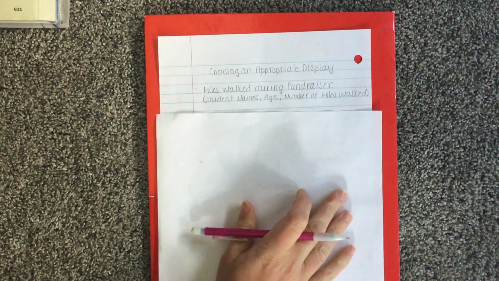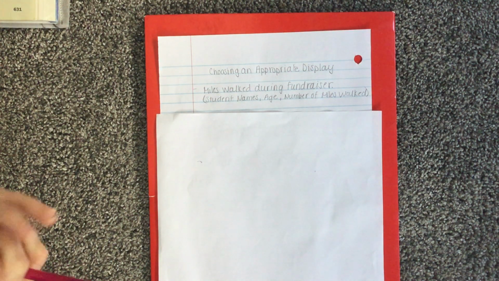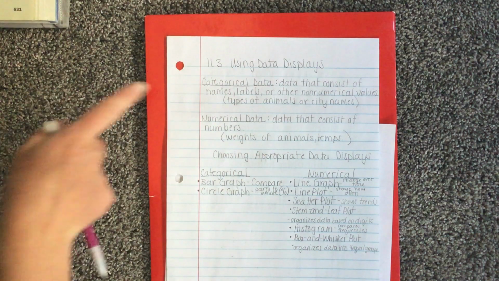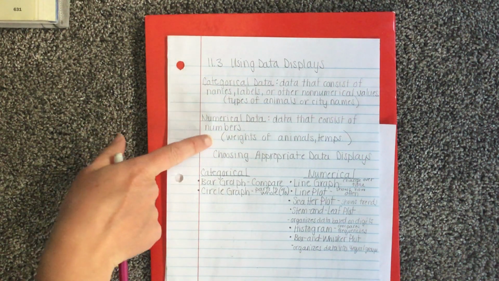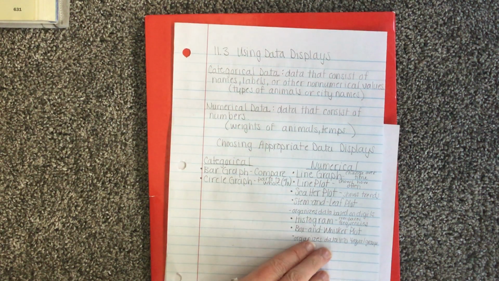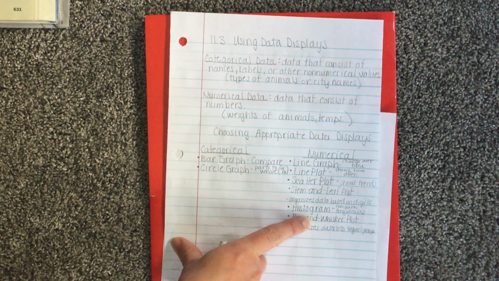So our first example, let me read. The first problem: a student group solicited pledges for the number of miles they walked during a fundraiser. Ashley created a table listing the students who participated, their age, and the number of miles each student walked. Which displays could Ashley use to display the data? So you have to decide if it's categorical or numerical. Are we comparing names of things, or are we comparing numbers? Well, we're comparing the number of miles somebody walked, so we're comparing numbers. So now we have to decide which one of these we think would best describe that. Again, there's more than one answer.